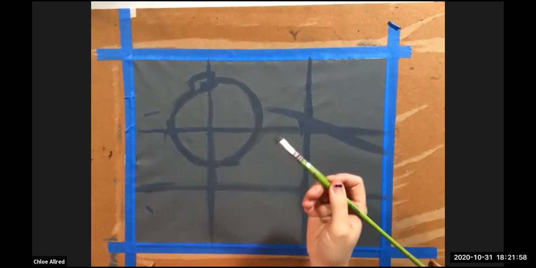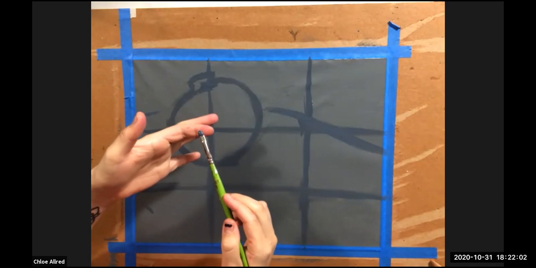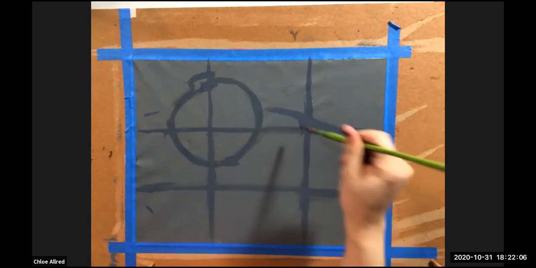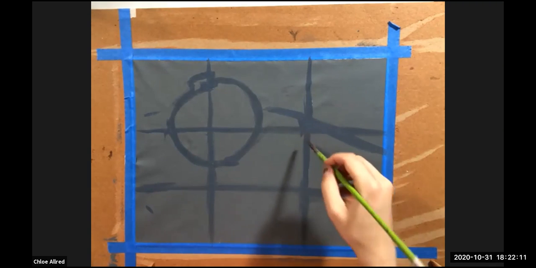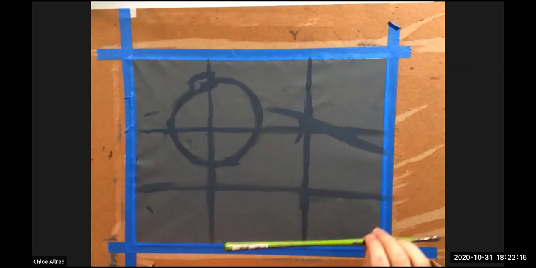The reason I like these brushes that came in the kit is they have a nice spring to them, a little bit harder, a little bit of a spring to the brush. Some brushes are really floppy, which I really don't like at all.